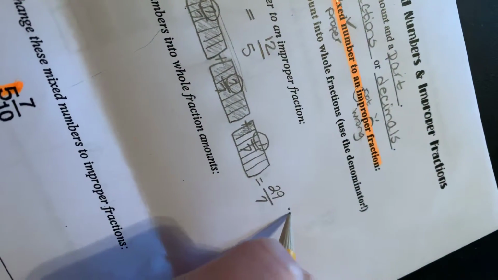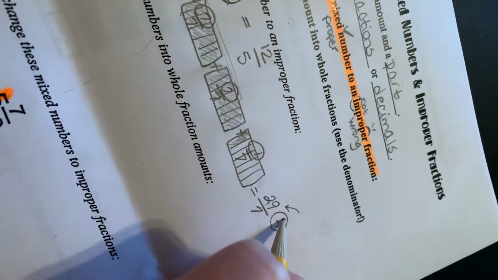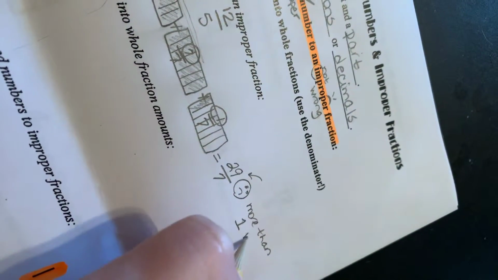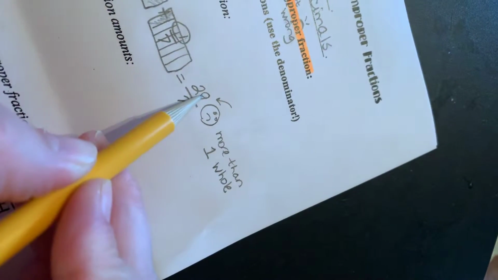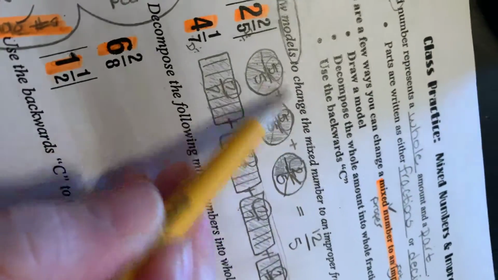And this is improper. It is not incorrect. When the numerator is too big, when it's bigger than the denominator, we know this is a fraction that represents more than 1. And more than 1 what? More than 1 whole amount. A whole amount is 7 sevenths. So anything over 7 is more than 1 whole. Improper fractions are more than 1 whole amount. They're too heavy on top because they're holding whole models. All right, so that's one way we can change a mixed number to improper.